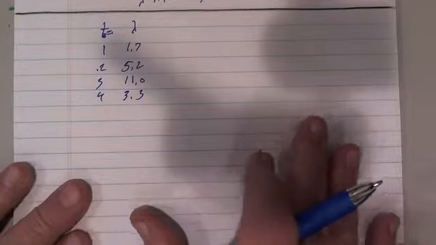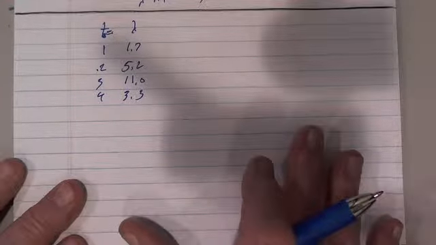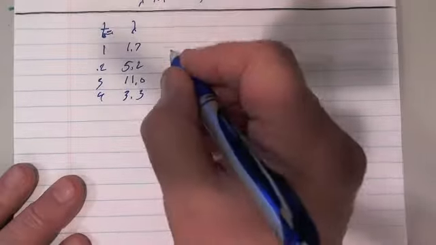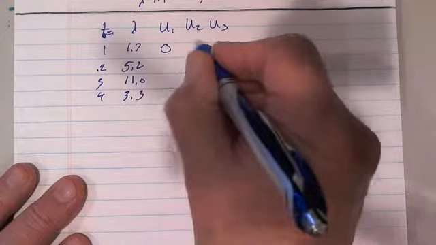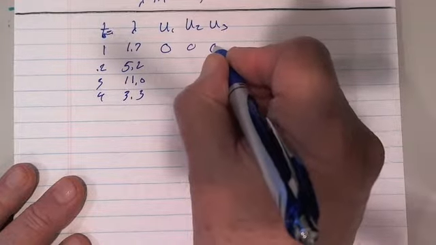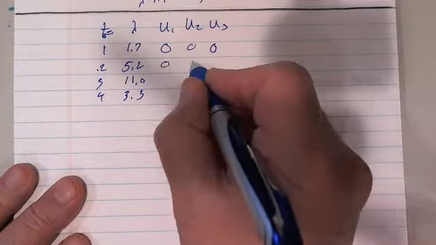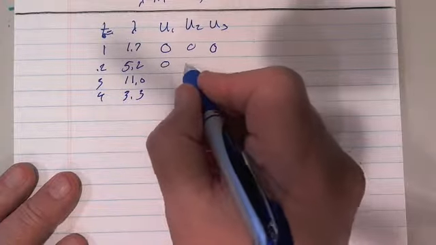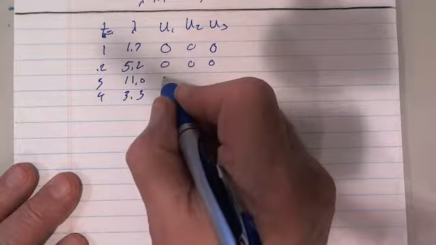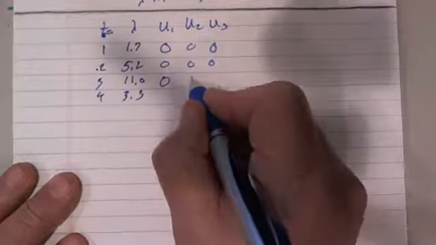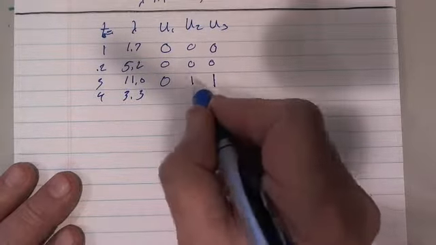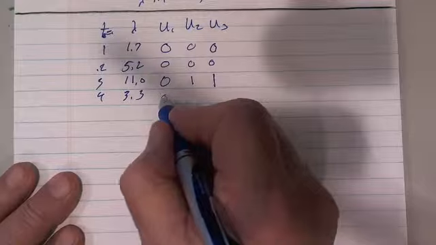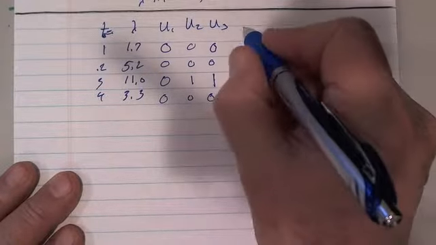Well, it turned out after the first iteration that U1, U2, U3, I still didn't commit anything the first hour or the second hour. But in the third hour, the second and third generators got committed, and nothing happened here.